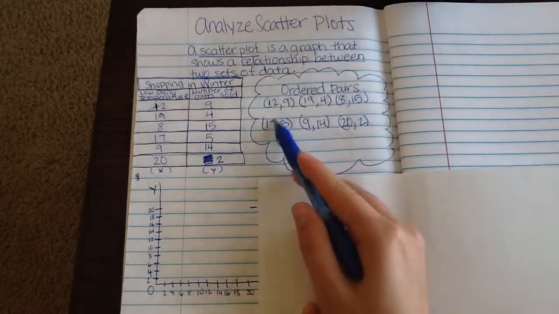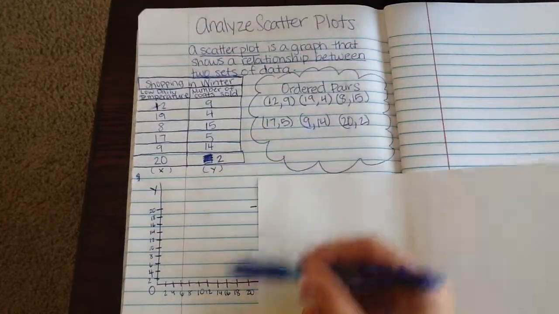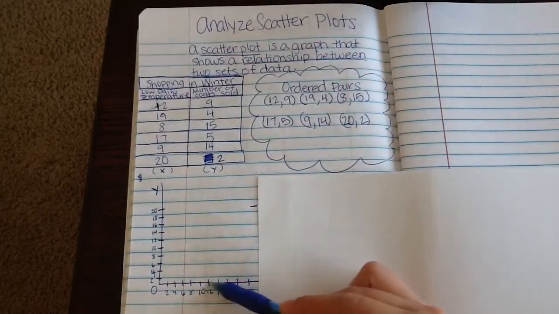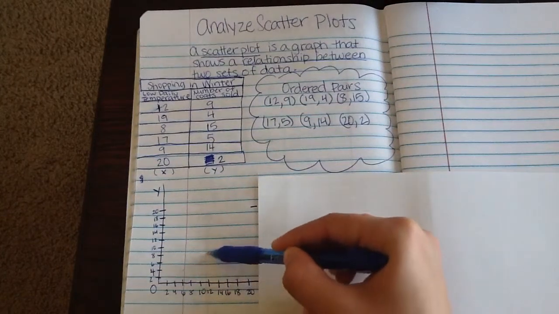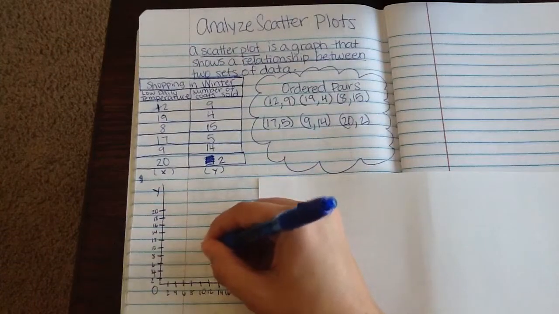So I'm going to plot my first point. It's 12, 9. So I go down the runway to 12, and I go up to where the 9 is. The 9's going to be right there between the 10 and the 8. And I'm going to put a point.